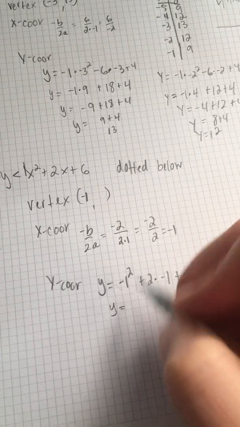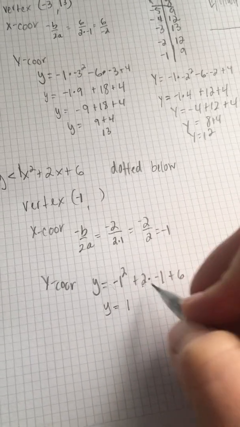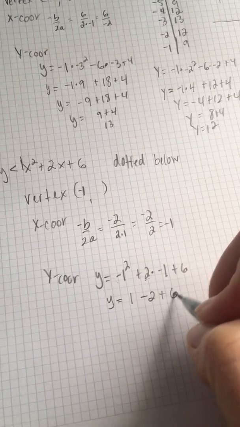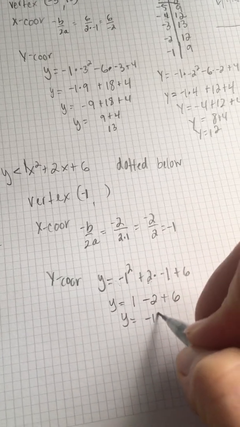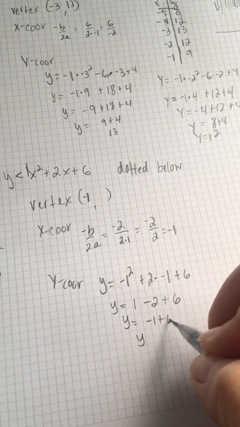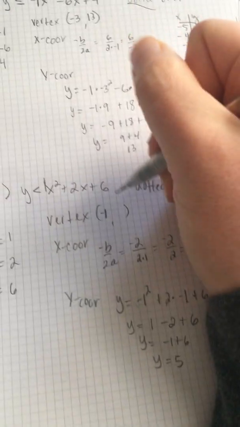A negative times a negative becomes a positive. Positive times a negative is a negative. And then I just do the basic math. Different sign, subtract, keep sign of the bigger. Different sign, subtract, keep the sign of the bigger. I'm getting y is 5.